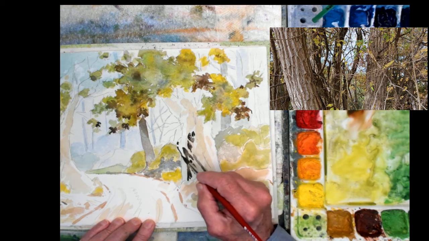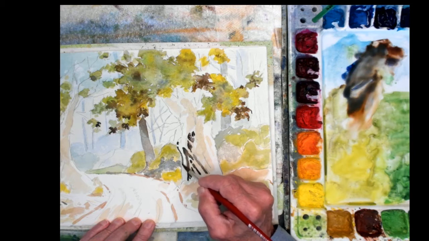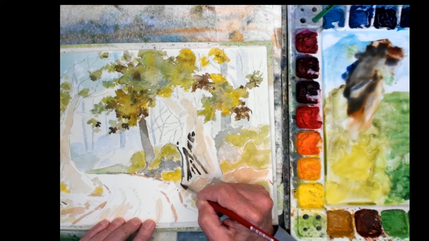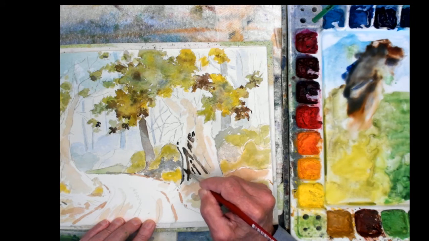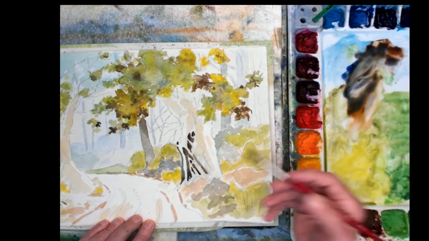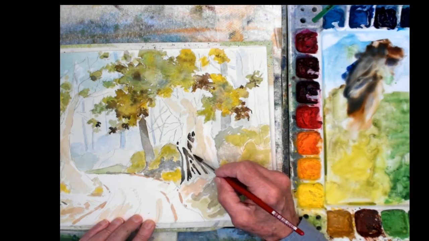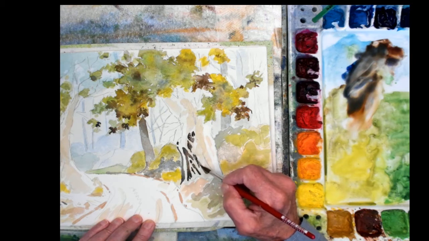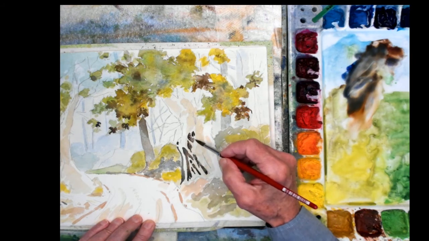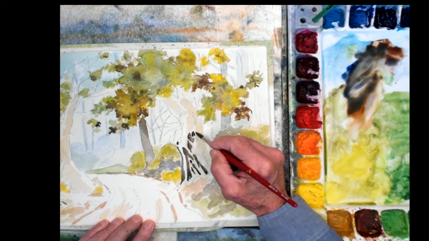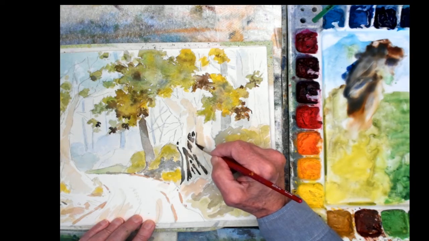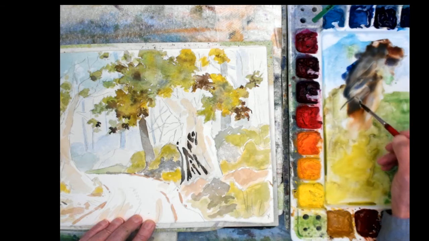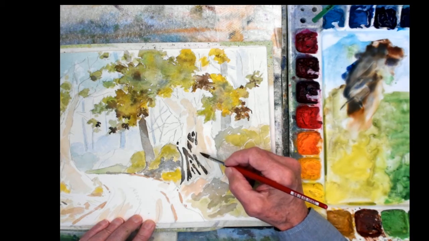Also putting darker value along the edge to identify the edge of the tree next to that light middle ground. So here I'm using contrast, light against dark, to bring that tree forward. I'm going to take my time here. I'm going to go ahead and design the grooves in here and make them unique. My goal here is to make each one different, a different size, a different length, a different width, and even a little color change using that brown and blue paint combination.